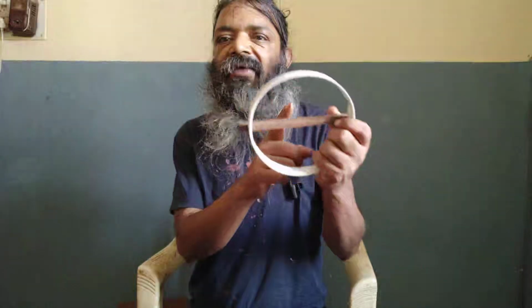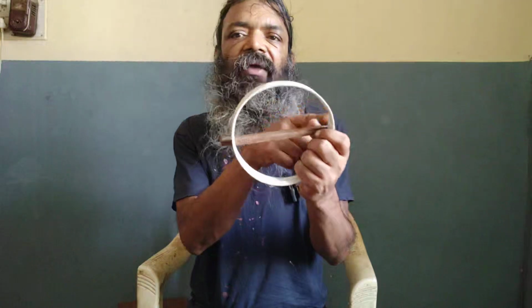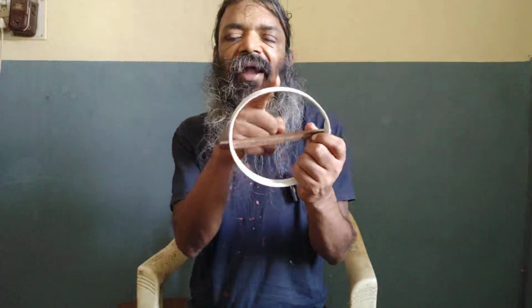When x is a, y equals 0. When x is minus a, y equals 0. Means when x equals 0, y is plus a or minus a. When x is a, y is 0. When x is minus a, y is 0. And this is the Cartesian coordinate system.